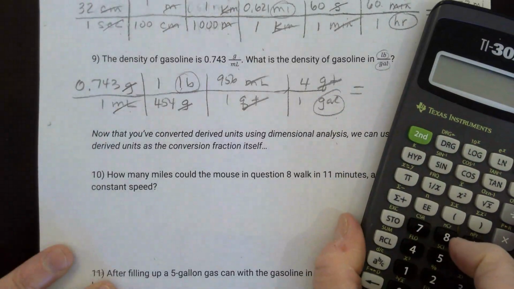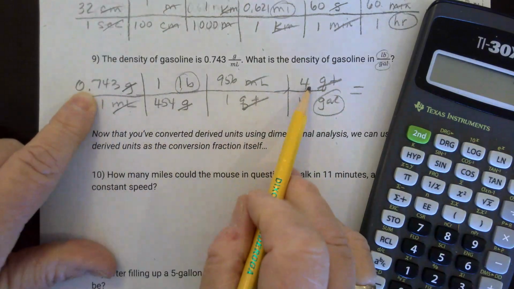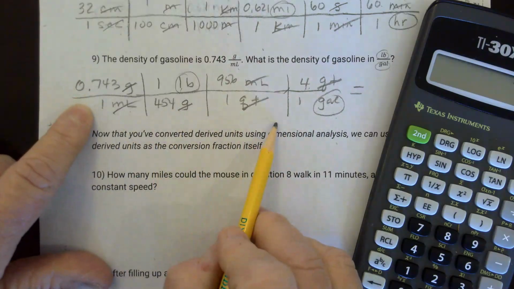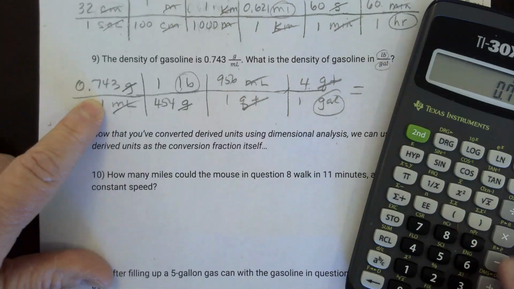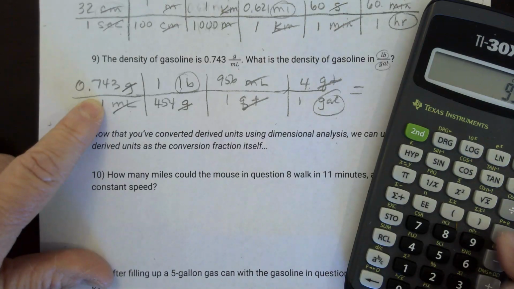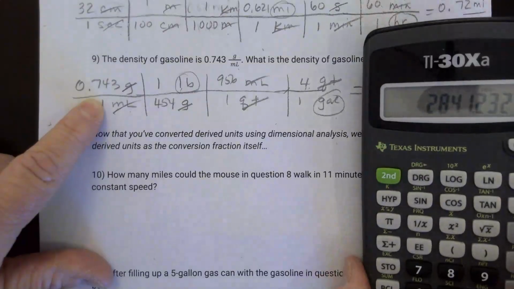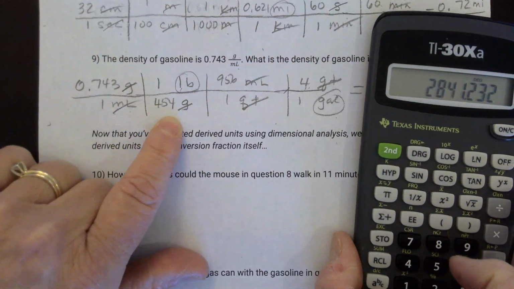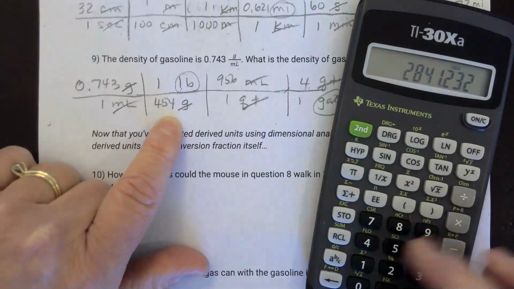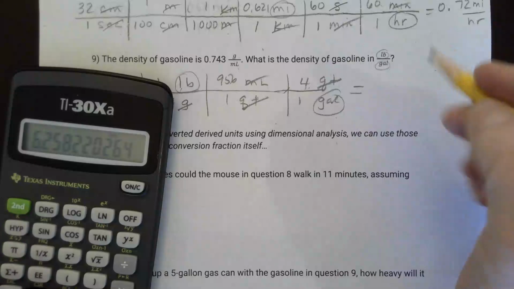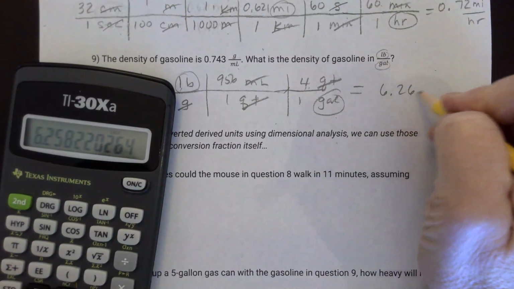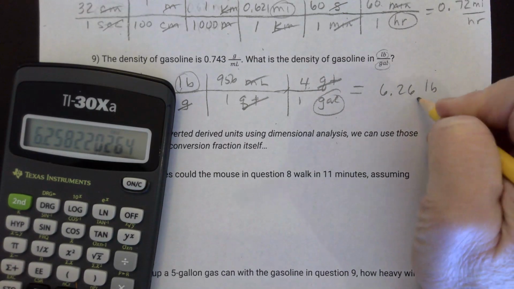Now I'll bring my calculator, multiply by everything across the top, divide by anything that's in the denominator. So 0.743 times 956 times 4 gives us that number. And the only number I really have to divide by is 454. And that's going to give me 6.26 pounds per gallon.